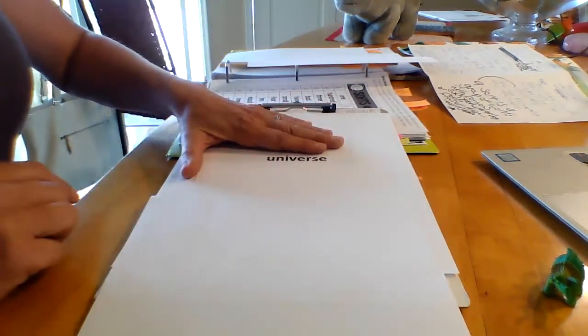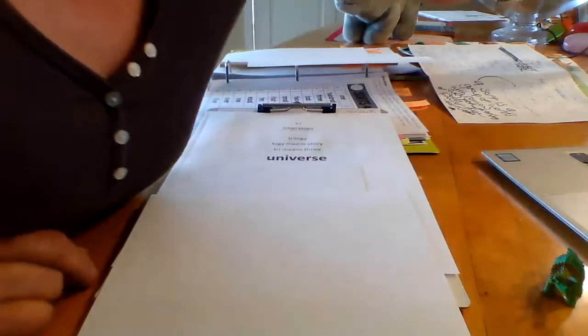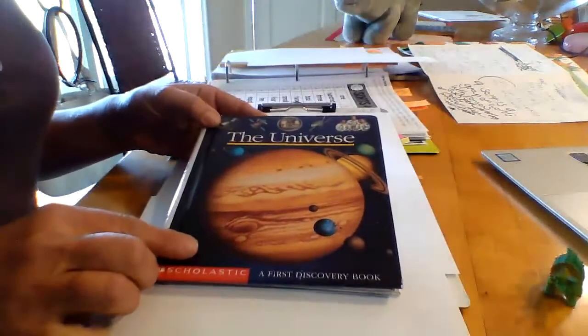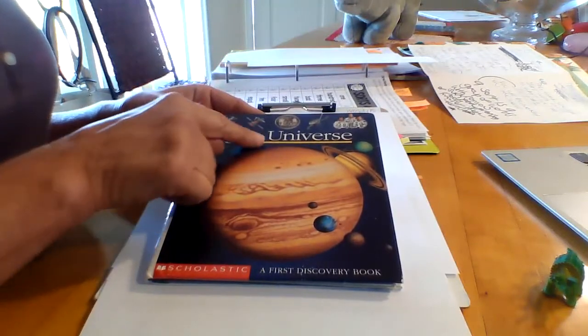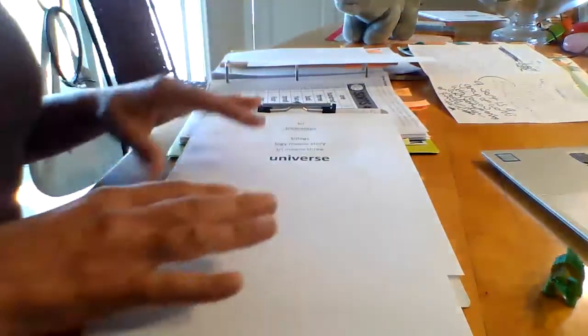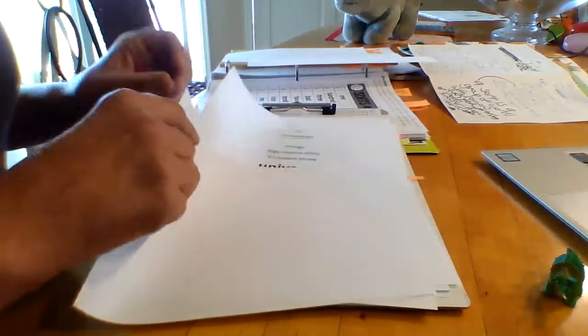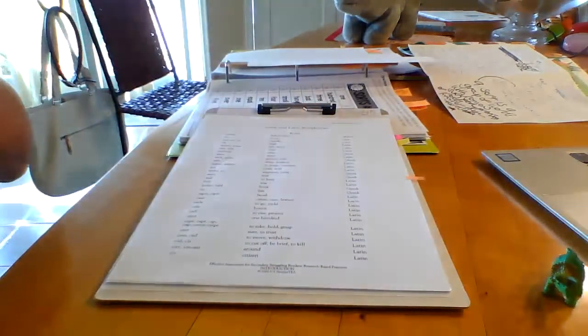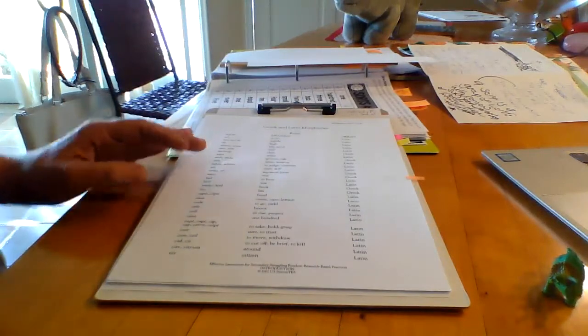Last word. Universe. Why is it the universe? Uni means 1. There's only one. One universe. So learning word parts will help you put words together to know what their meaning is and to spell them. And it's pretty interesting.